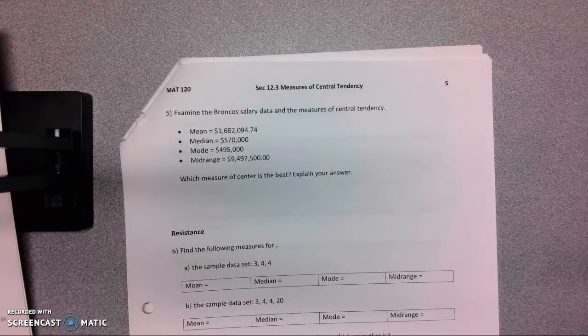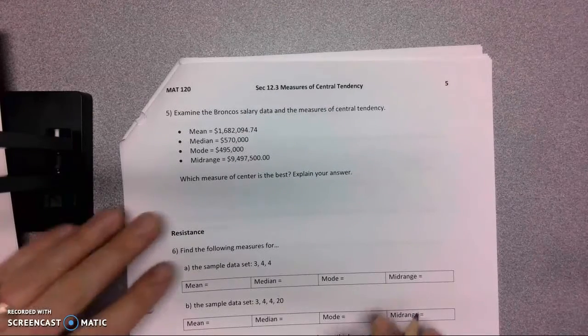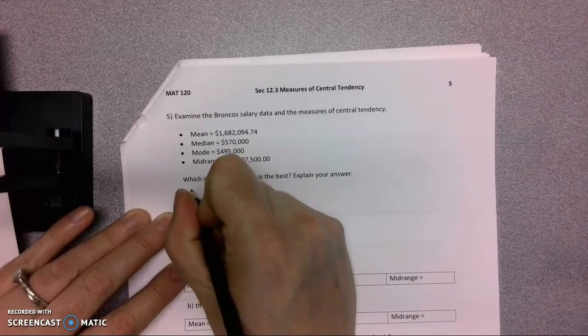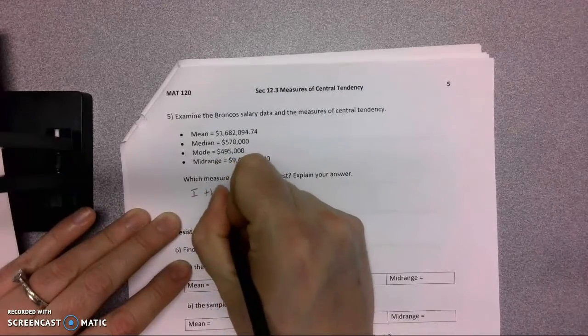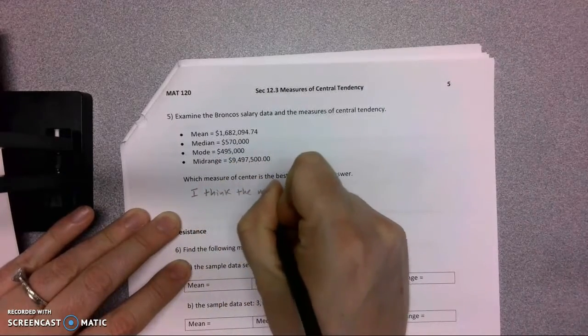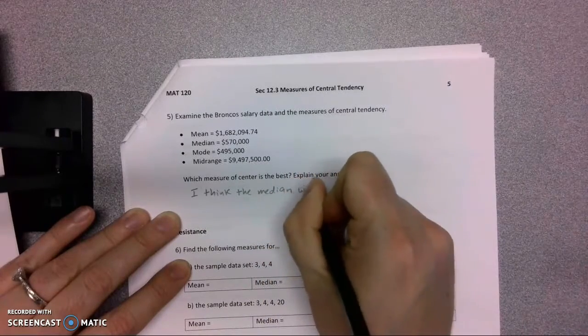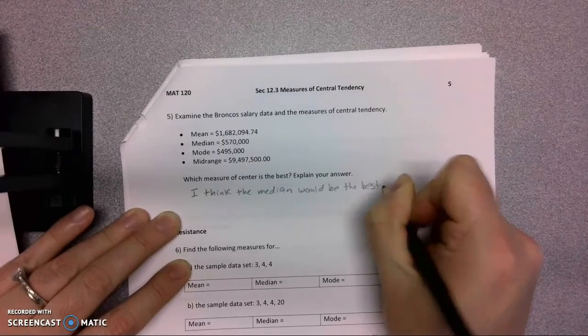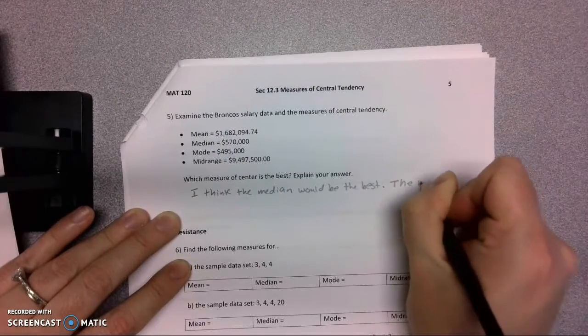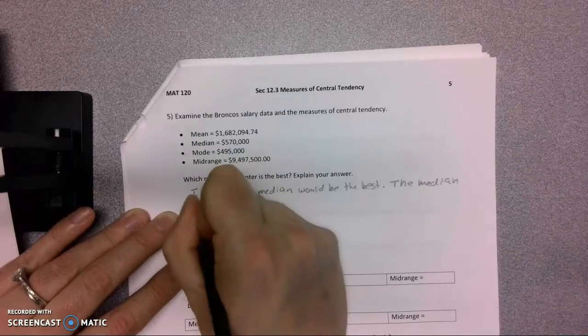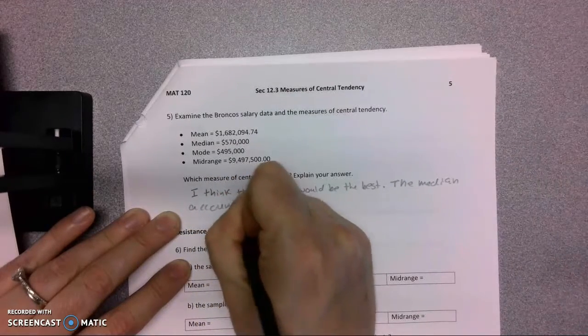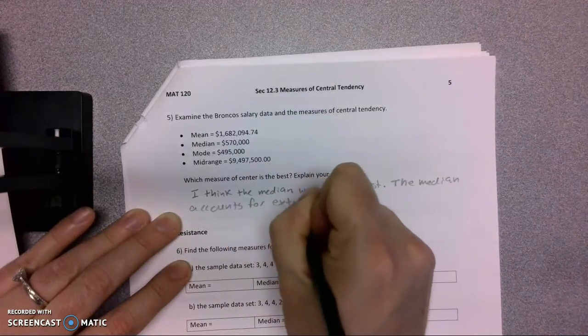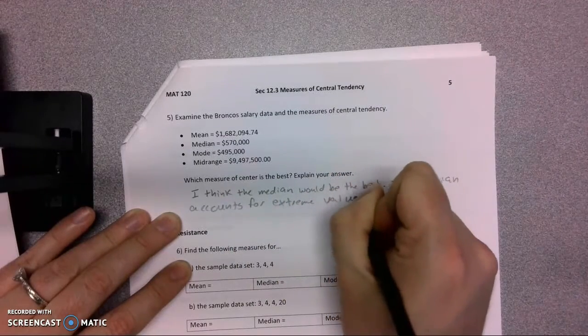The mode is which happens most often, and the mid-range seems like it's really affected by those high values. So the measure I would think is the median. So the median accounts for extreme values.